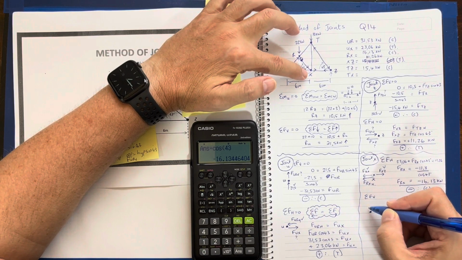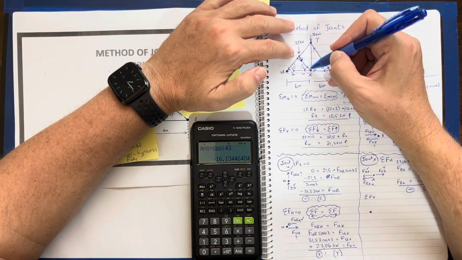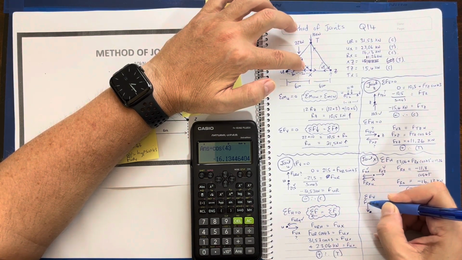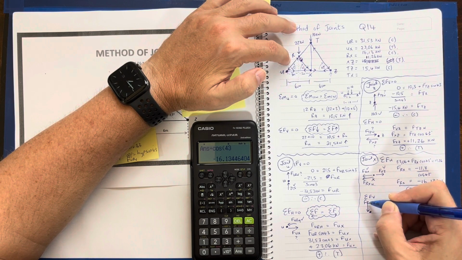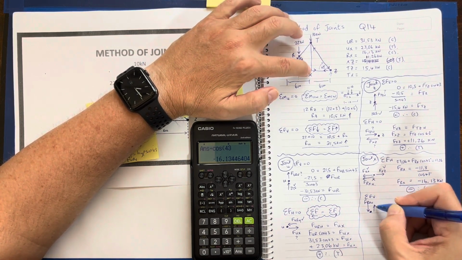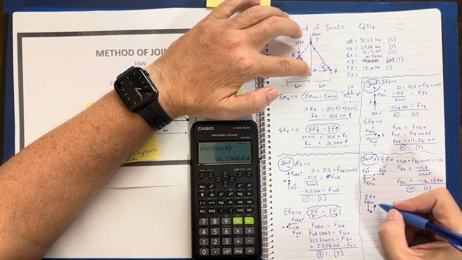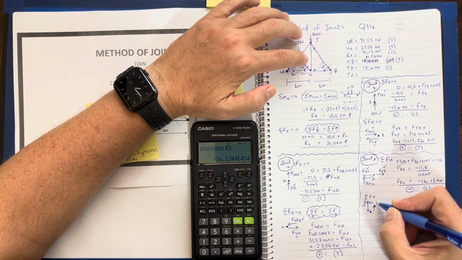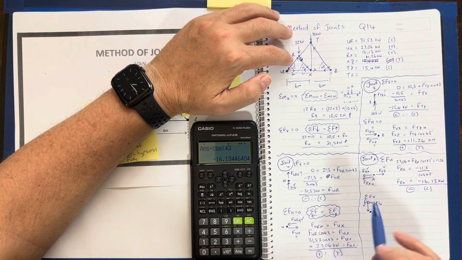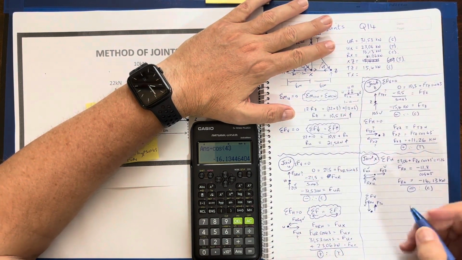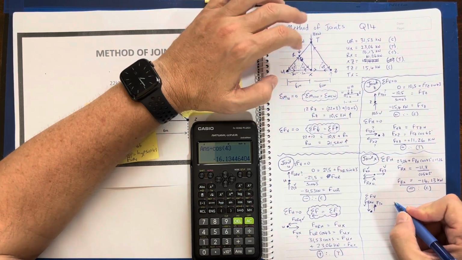Now that I know that that is in compression, there are forces going into the joint. So into the joint is force Rx vertical. I don't know which way Tx is going, so I assume it's positive, just in tension. I can work that out easily. I've got force Tx, one going up, one going down. The sum of the forces going up equals the sum of the forces going down at that specific joint. So that becomes quite easy.